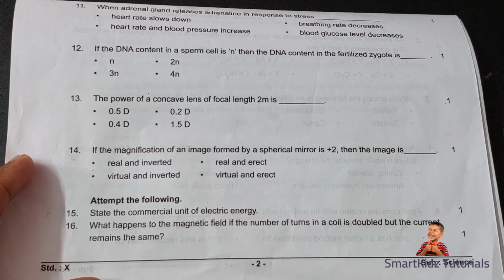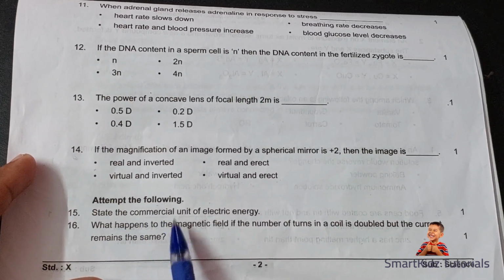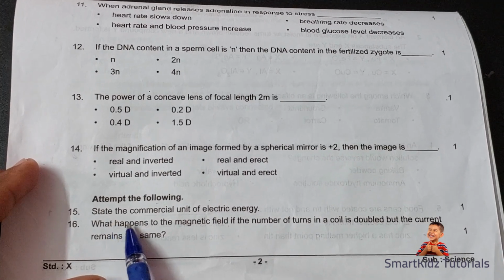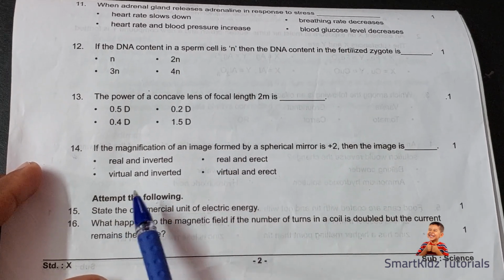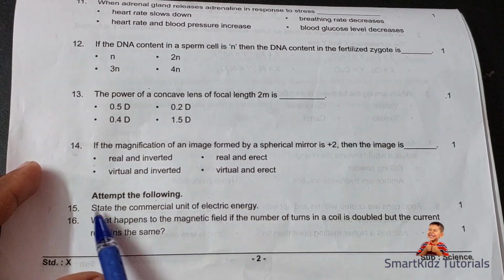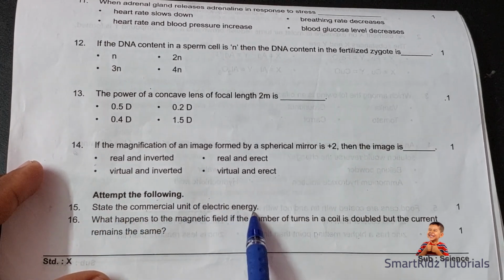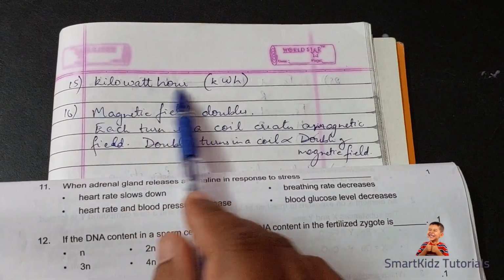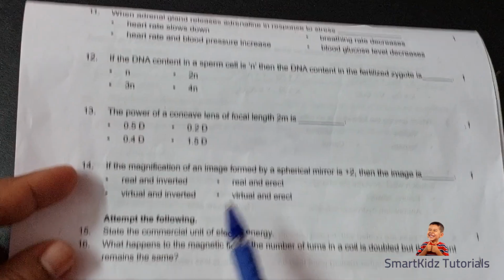Coming to question number 15, before that it says attempt the following. So we have question and answer starting, for 1 mark each. All of these were for 1 mark each till 14, the MCQ type questions. Question number 15, state the commercial unit of electric energy. So the commercial unit is kilowatt hour, kWh.